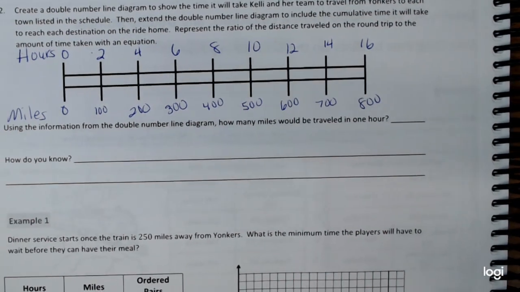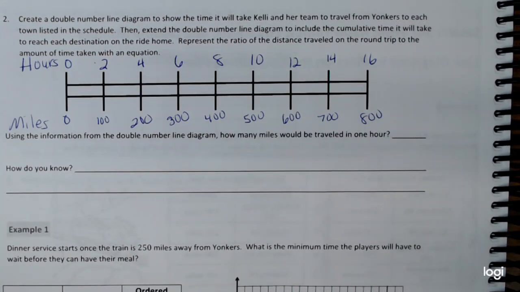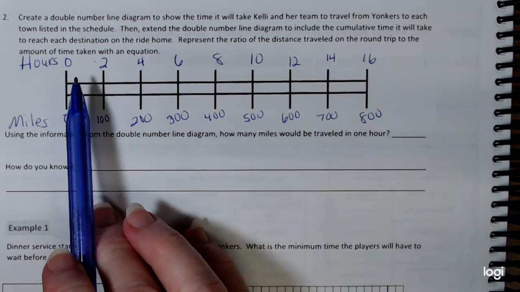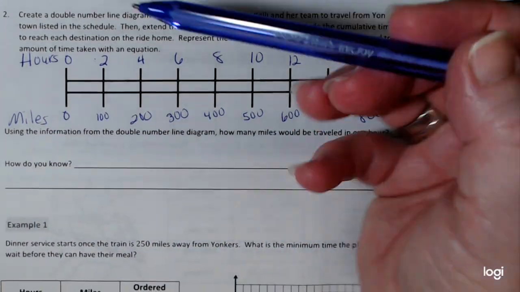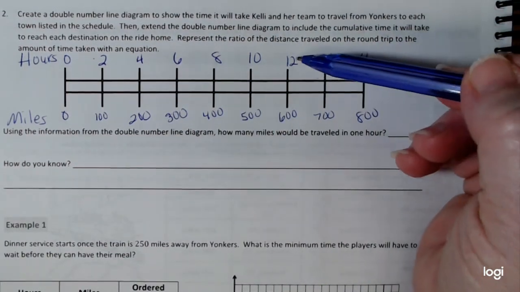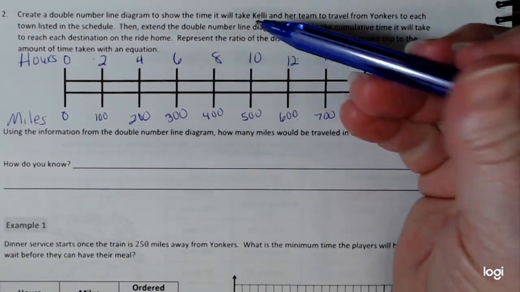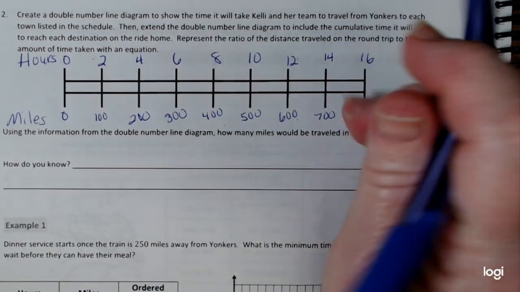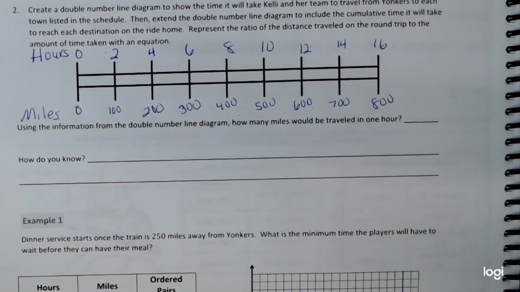Okay, so we have what we would call a double line diagram. Our hours are on the top and our miles are on the bottom. We can match them up by saying in 2 hours, 100 miles. In 12 hours, 600 miles. 8 hours, 400 miles. This is the same information that we had on the table in the front.